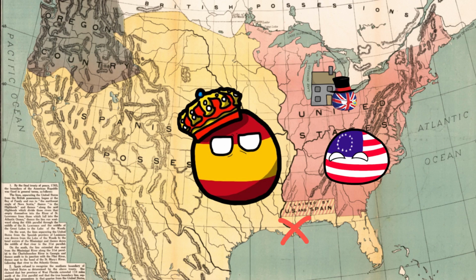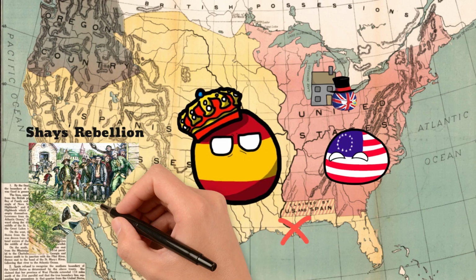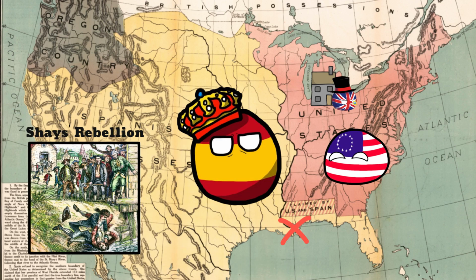European powers, particularly Britain and Spain, remained skeptical of the United States' ability to maintain its sovereignty, and many questioned whether the new nation would survive in the face of such failures. Domestic unrest added to the crisis. Economic hardship sparked uprisings like Shays' Rebellion in 1786-87, where farmers in Massachusetts, burdened by taxes, debt, and inflation, revolted against the state government.